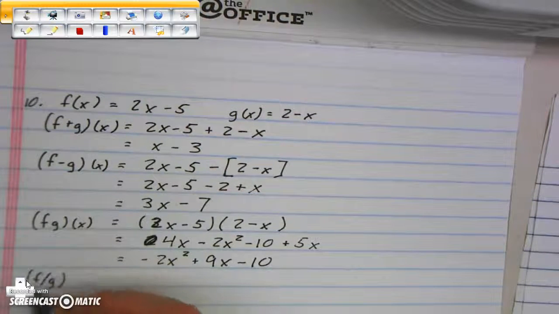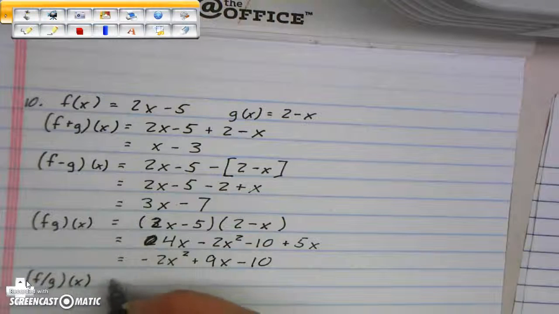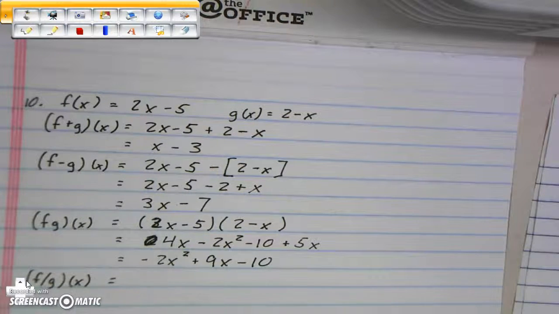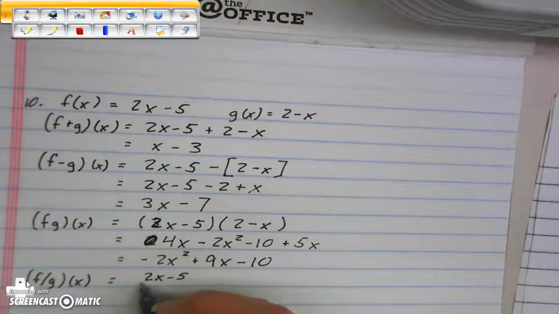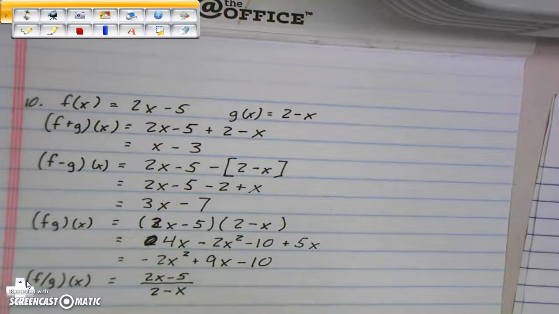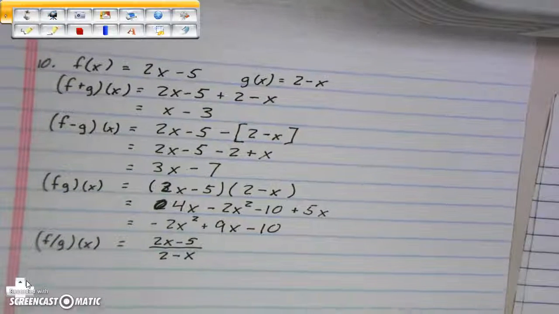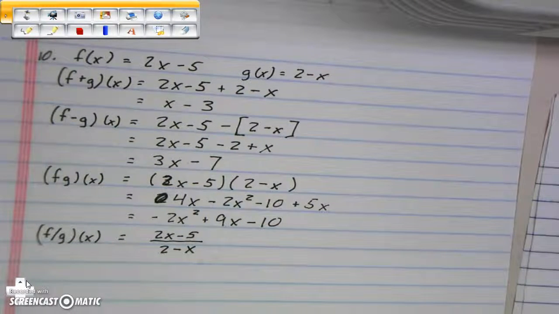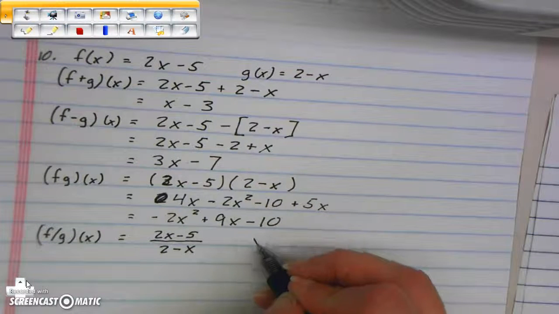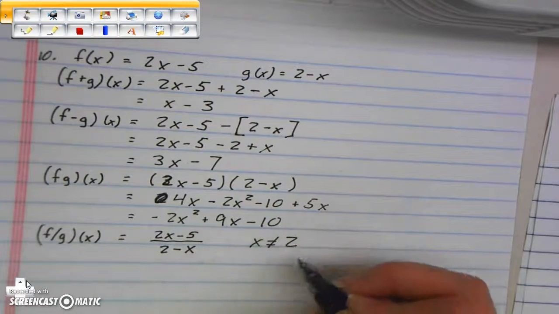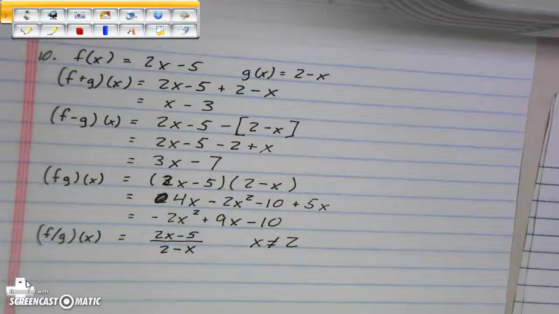f divided by g of x. Alright, you put the f function on top, 2x minus 5. You put the g function on the bottom. And now we have to state what cannot happen. x can't be what number? 2. x cannot be 2, because we don't want a 0 in the denominator.